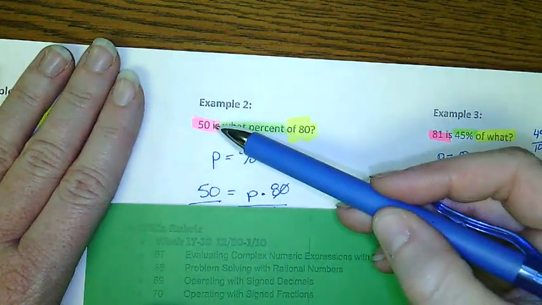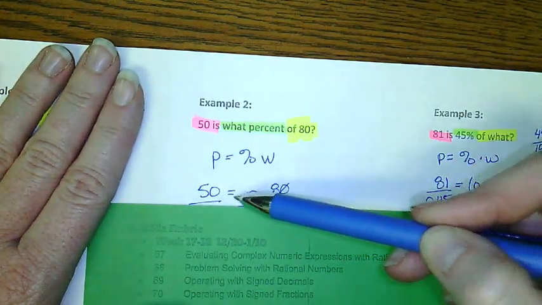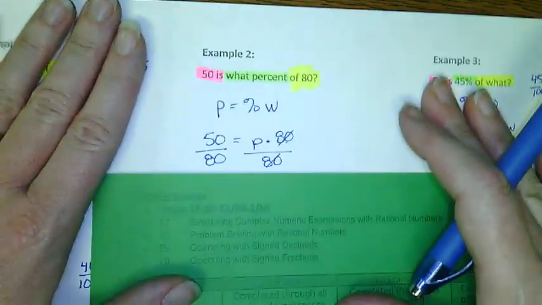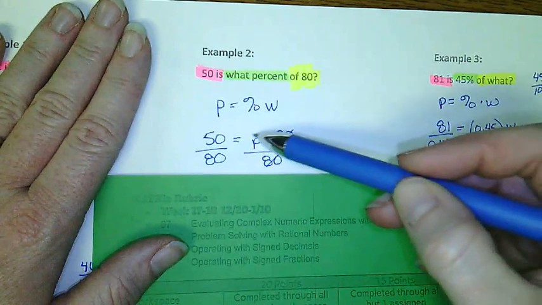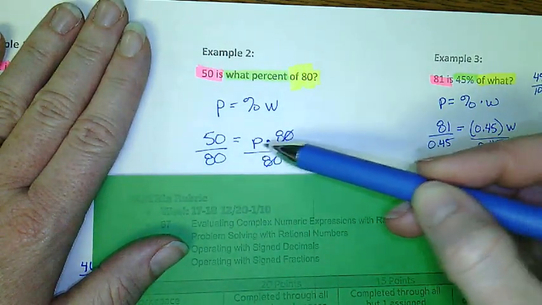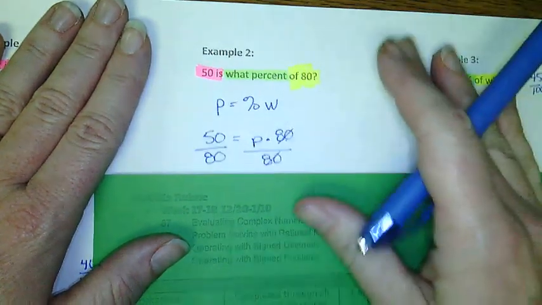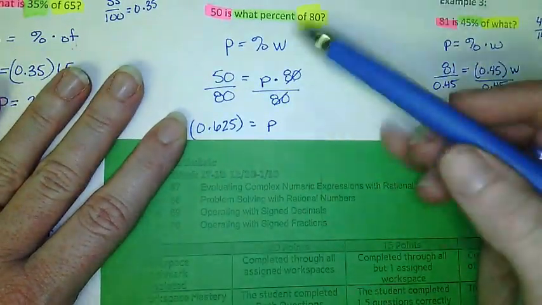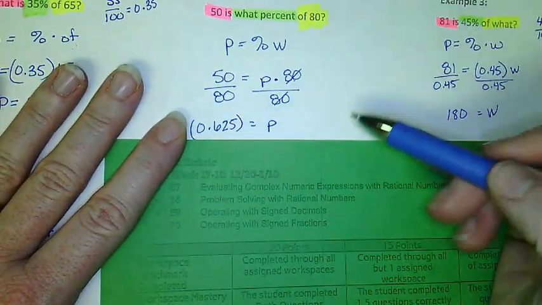Instead, I'm going to put in 50 as my part. I'm missing the percent, and I plug in 80 as a whole. Then I'm going to divide both sides by 80 because I want this number by itself. I don't want 80 of them. I only want one. And when you get to this spot right here, I don't want to give you the hint already, you're going to get 0.625 as an answer.